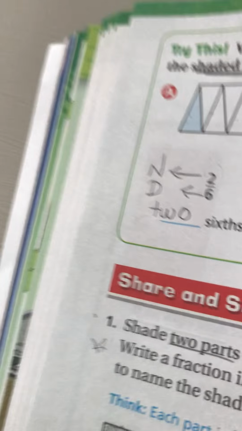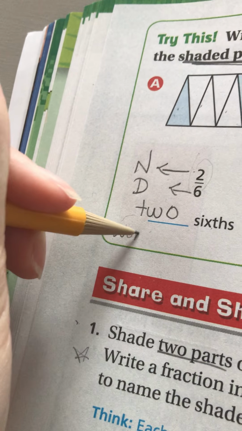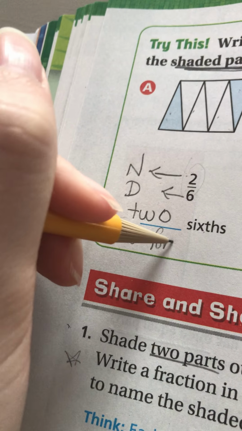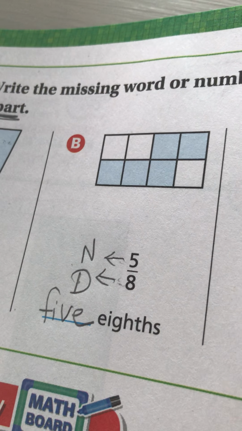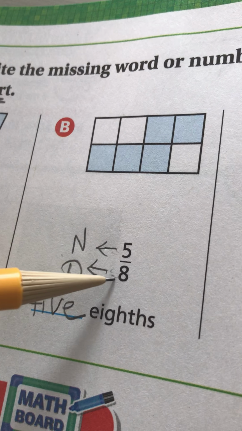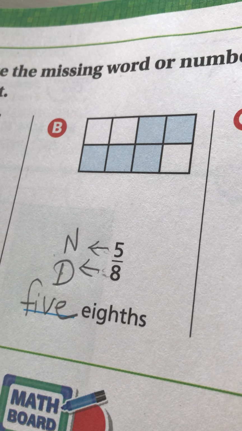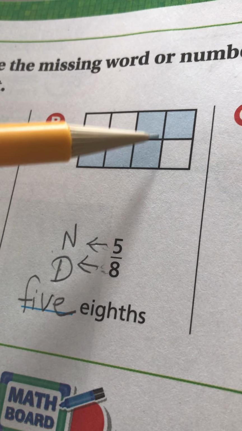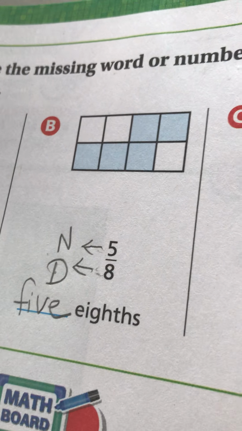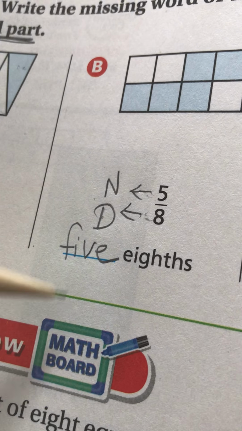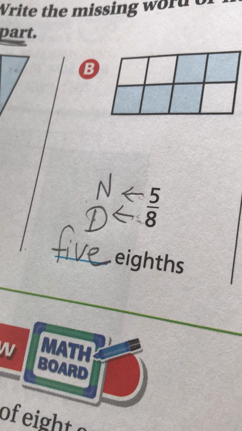Remember, this is called word form or written form. Now, letter B, again, we have the total number of pieces here as our denominator, which is 8. And if you counted, 5 are shaded in. And again, word form, 5/8.